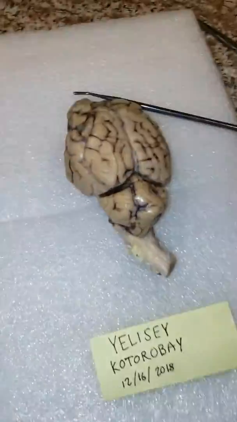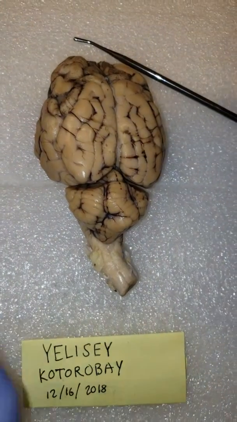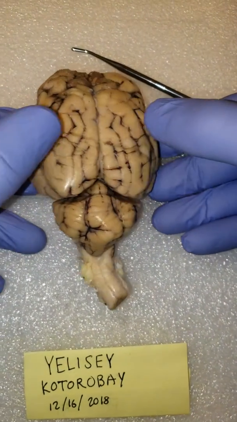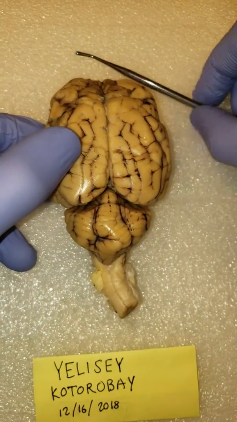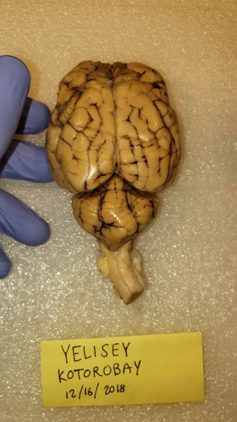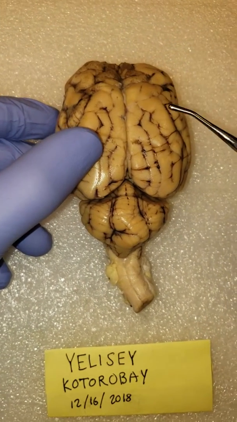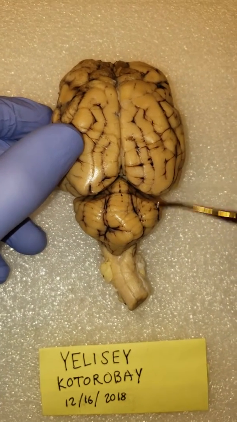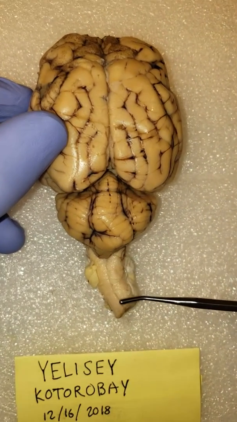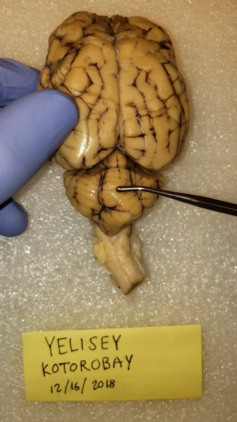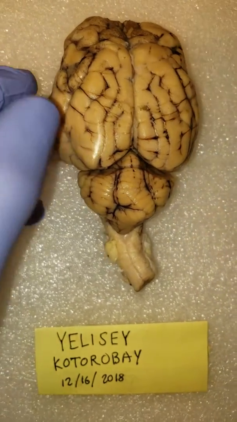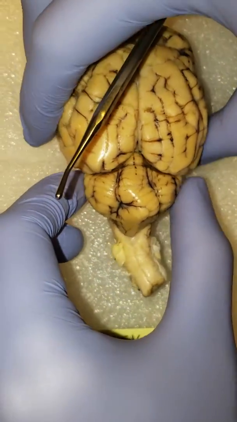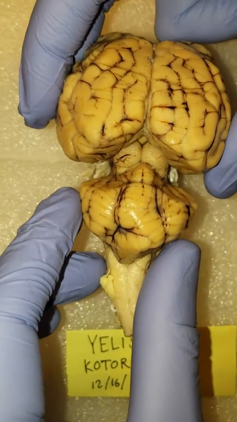All right, so here we have a foam pad with our sheep brain. We're going to look at it from the top and just go through all the required landmarks, for lack of a better word, parts. At the very bottom, we have the brain stem, followed by the cerebellum and the various lobes. If we actually separate the cerebellum from the brain, we can see the midbrain in there.